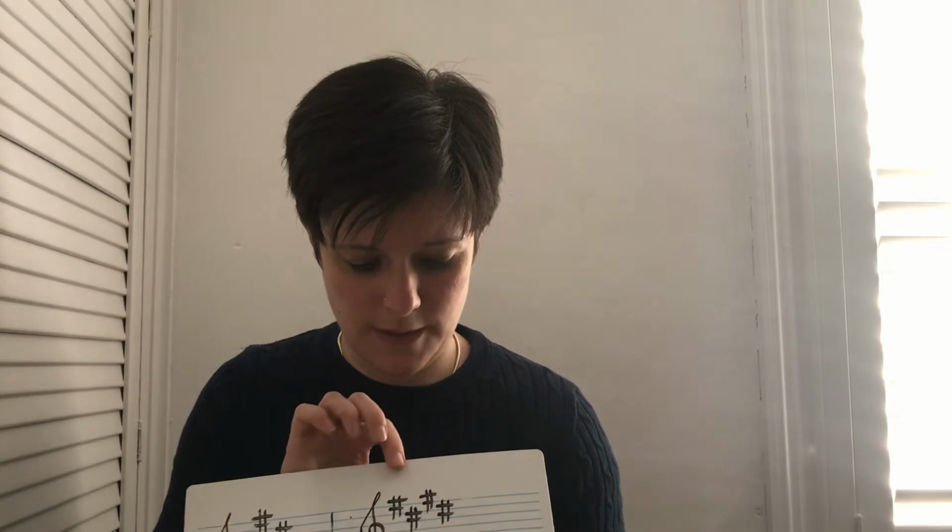Let's try it with this one. So four sharps, that means F sharp, C sharp, G sharp, D sharp, if you can read the notation, or Father Charles goes down. So this is a D sharp, this is the last sharp, isn't it? We go up a semitone from D sharp and we get E major. Okay, so E major has four sharps.